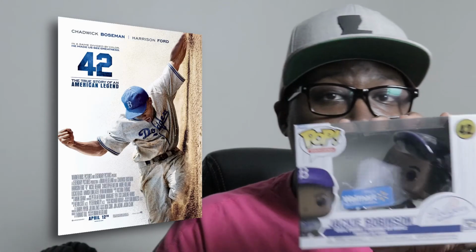I waited over 1.5 years for these pops. Jackie Robinson, and I wish I could have got it signed by Chadwick Boseman. He played Jackie Robinson in the movie 42. Ah man, and this is exactly what it looks like from the movie poster. I gotta save these for my future kids. Let them know how important this is to me.